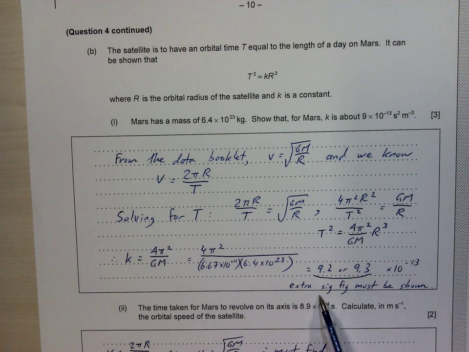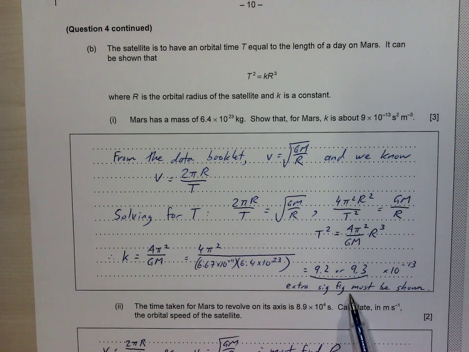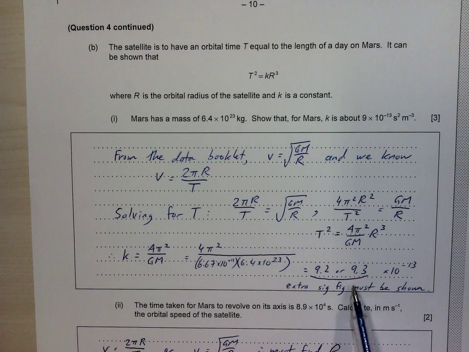Notice that although there is only one significant figure given in the question, you're required to show more than that in your answer here, and that's quite common on show that questions. They want to see that you have actually done the calculation and not just taken this answer down. So always show extra digits on show that questions.